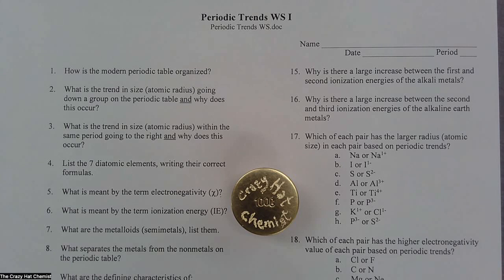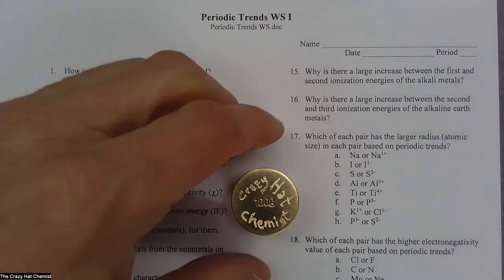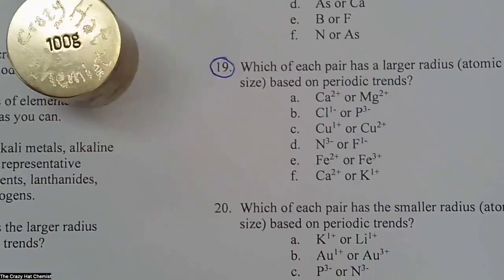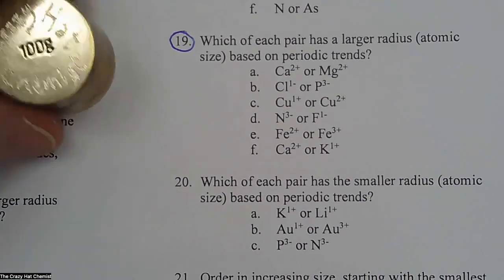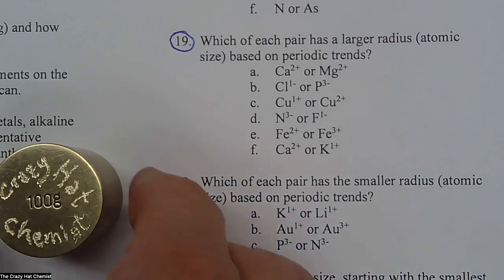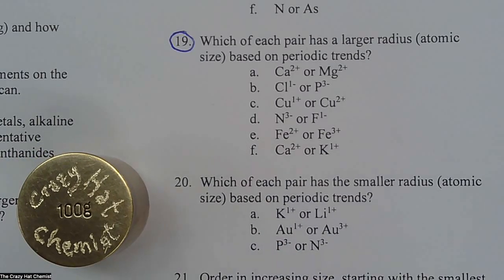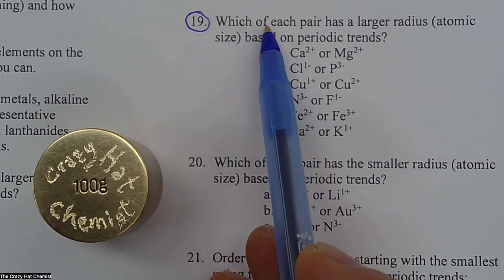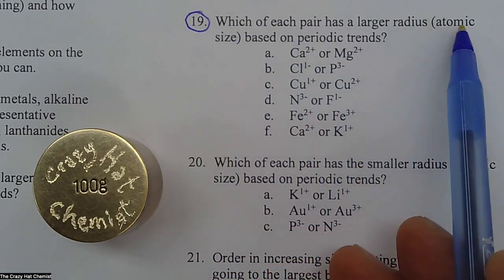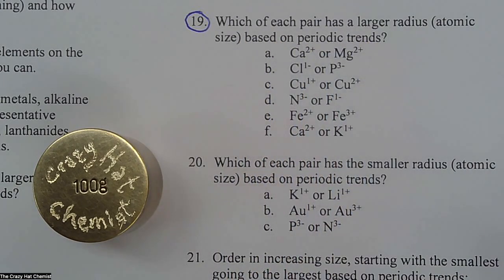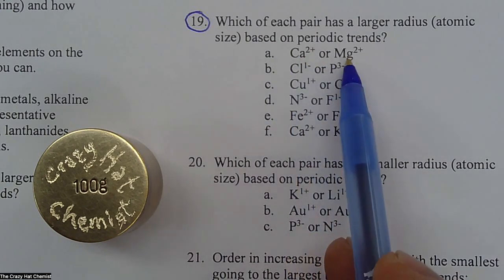So periodic trends worksheet number 1, problem number 19. So let's scroll this on up here and let's zoom in here to look at problem number 19. Here we go. Problem number 19. And remember, you are watching the Crazy Hat Chemist. This is pretty crazy stuff over here. These are periodic trends. So number 19 says, which of each pair has a larger radius, that is atomic size, based on periodic trends? So we have calcium ion or magnesium ion.